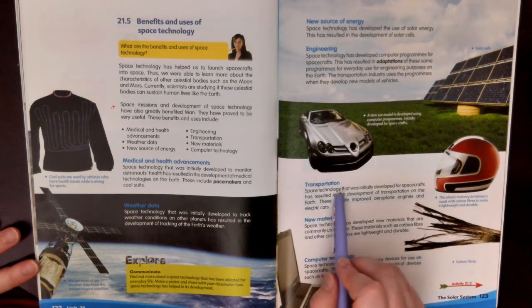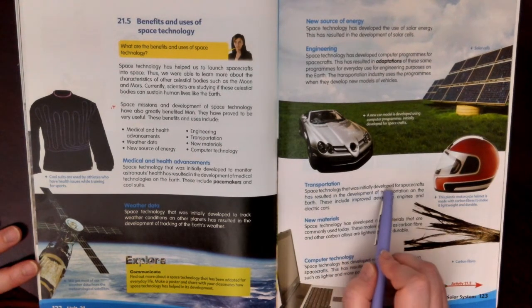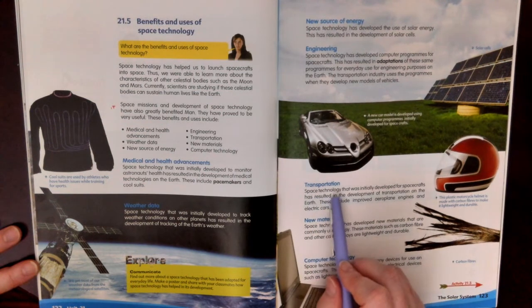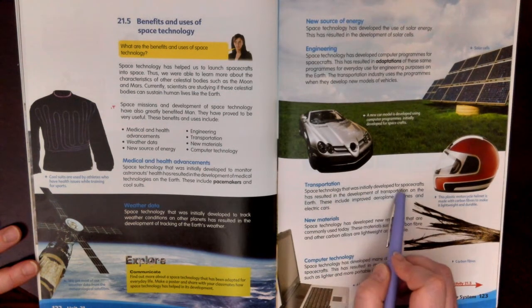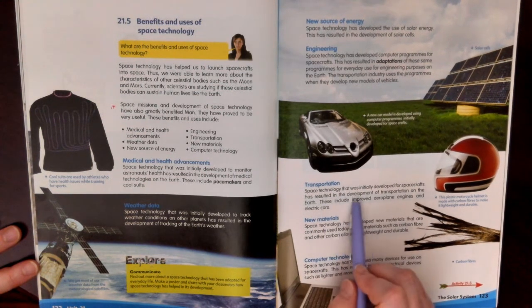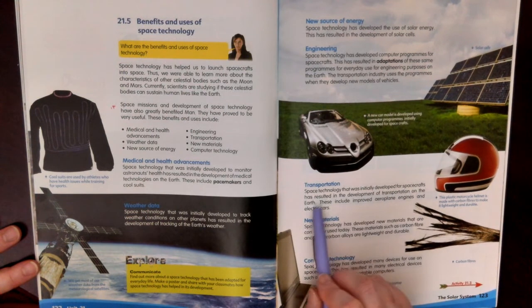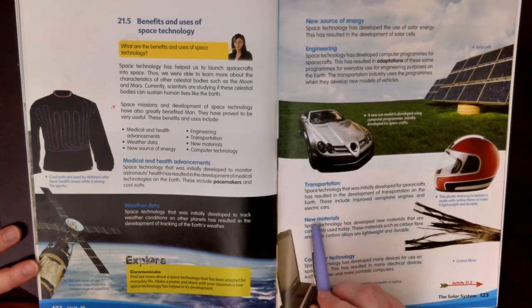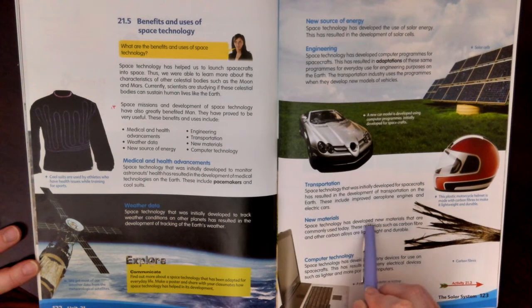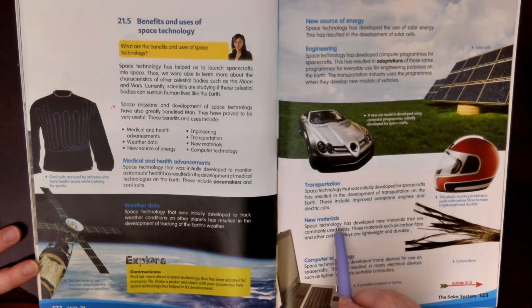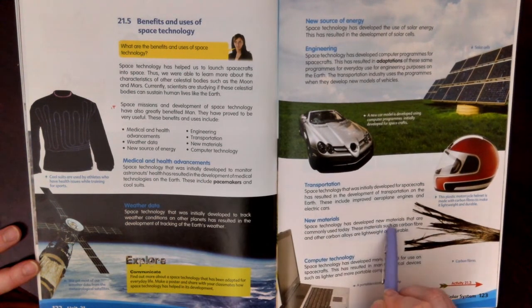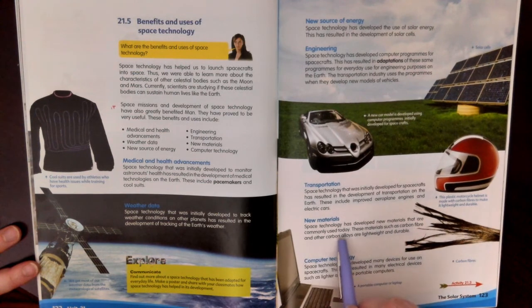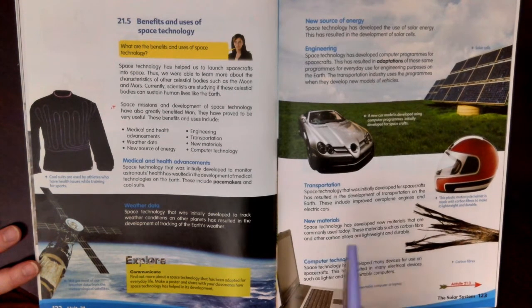Transportation. Space technology that was initially developed for spacecrafts has resulted in the development of transportation on the Earth. These include improved airplane engines and electric cars. New materials. Space technology has developed new materials that are commonly used today. These materials, such as carbon fiber and other carbon alloys, are lightweight and durable.